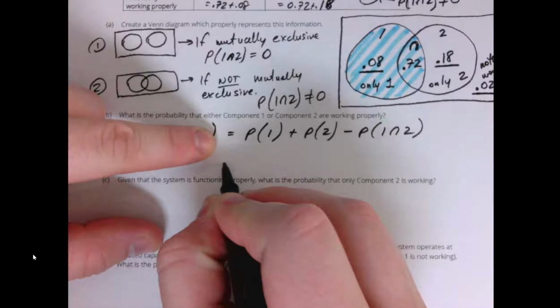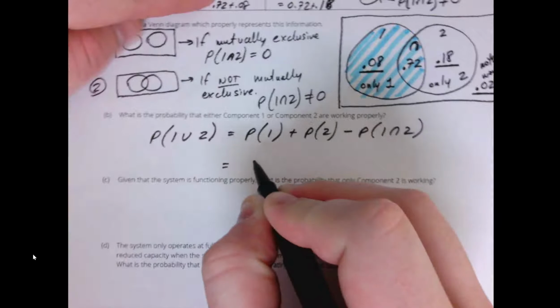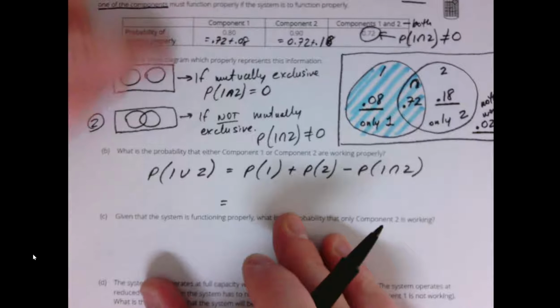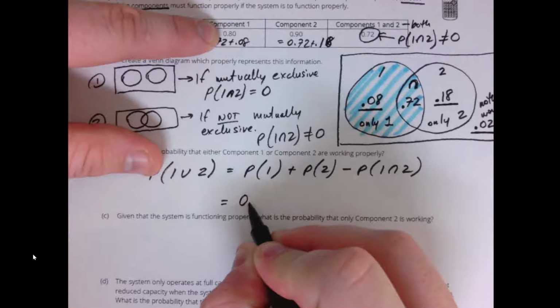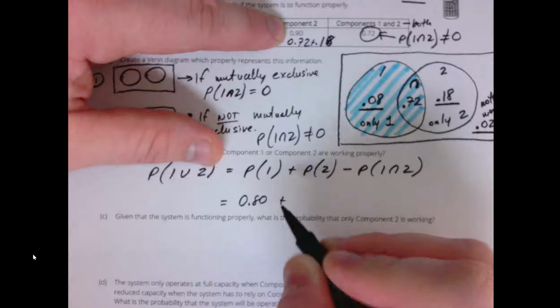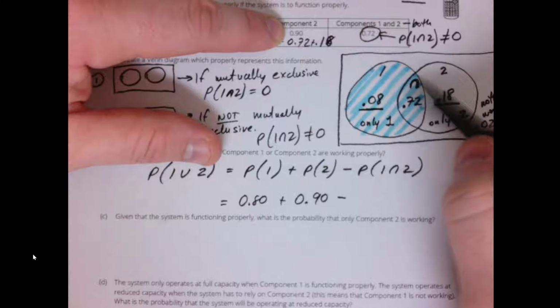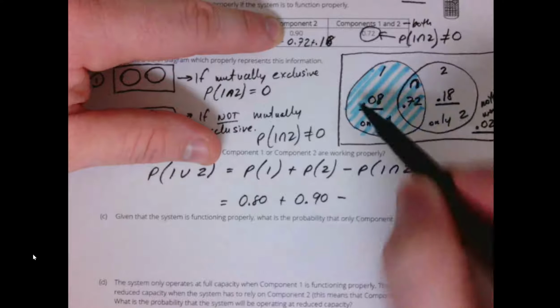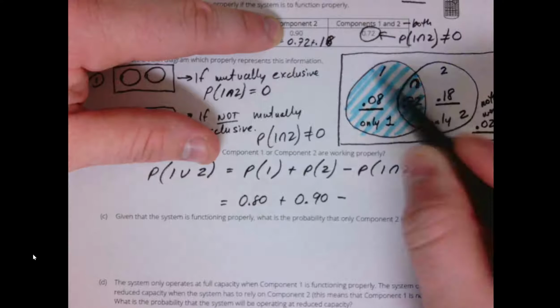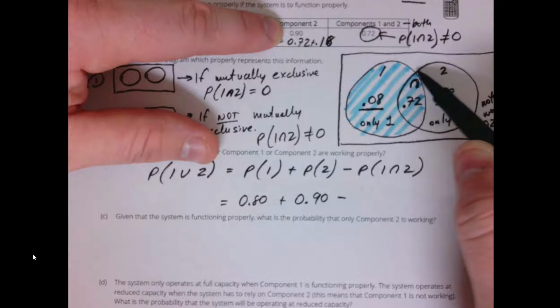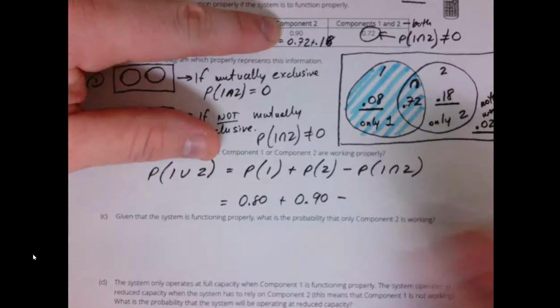Well, we know all of this. Probability of 1 is 0.8. Probability of 2 is 0.9. And this overlap is the both case, so what I'm doing is adding this circle plus this circle minus the overlap because I double counted it.